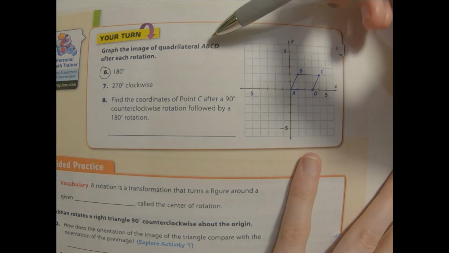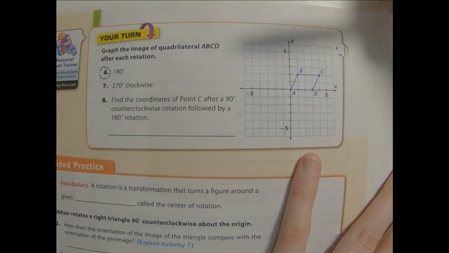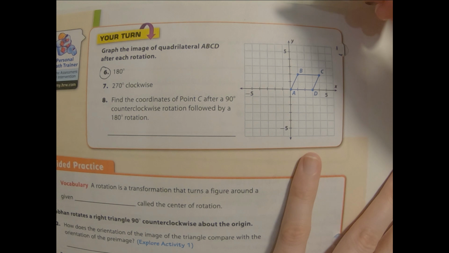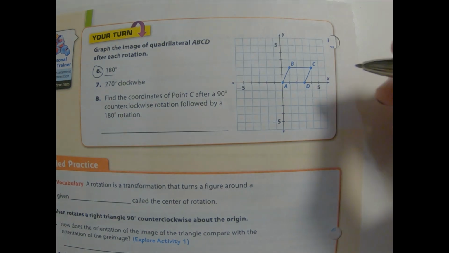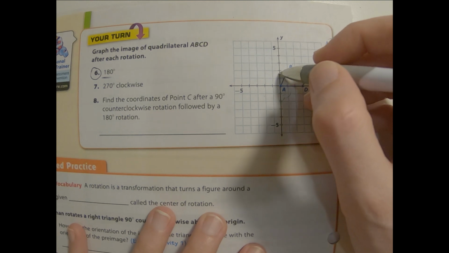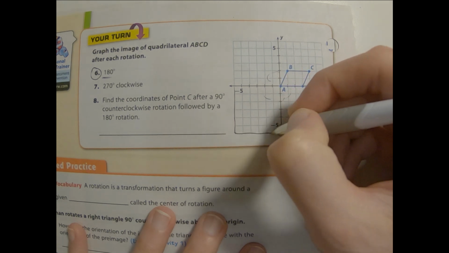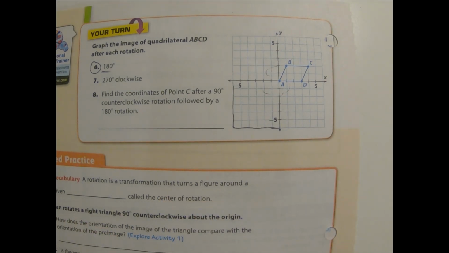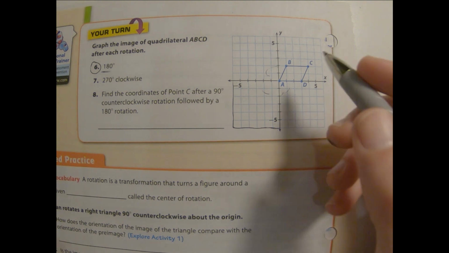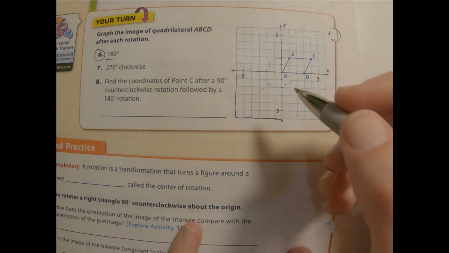Graph the image of quadrilateral A, B, C, D after each rotation. So it's telling me 180 degrees, but it's not saying clockwise or counterclockwise. In that case, it really doesn't matter. For 180 degrees, whether I go clockwise, 90 to 180, or counterclockwise, 90 to 180, I'm still going to get into the same quadrant. So I don't need to say clockwise or counterclockwise for 180 degrees, because it's going to be kind of like a reflection over the origin, okay, diagonally. So let's see how that takes us.